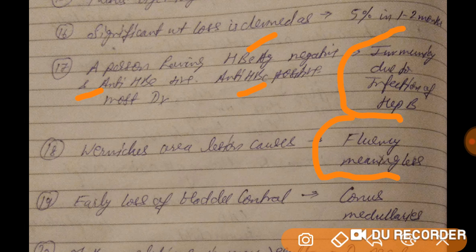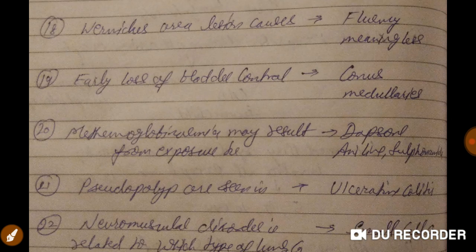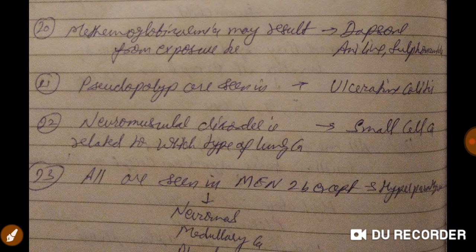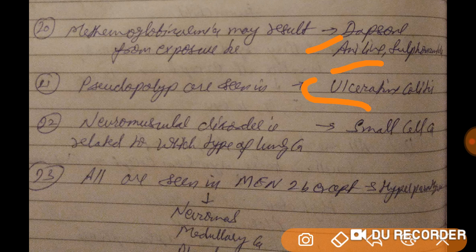Early loss of bladder control is due to conus medullaris. Methemoglobinemia may result from exposure to dapsone, aniline, and sulfonamide. Pseudopolyps are seen in ulcerative colitis. Neuromuscular disorder is related to which type of lung cancer? Small cell lung cancer. Okay.